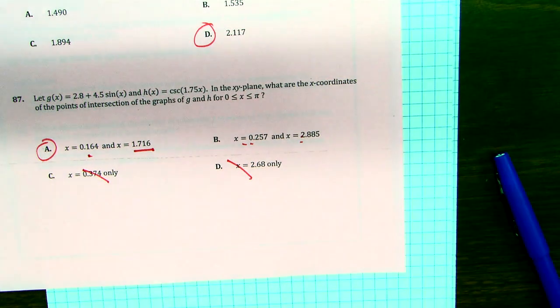We will work on the FRQs Monday and Tuesday.